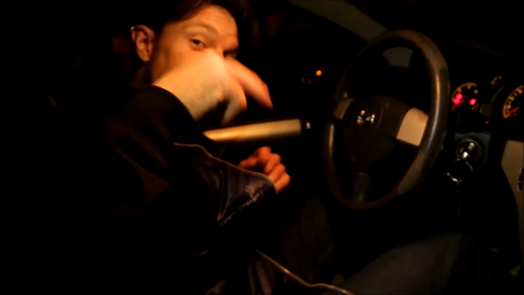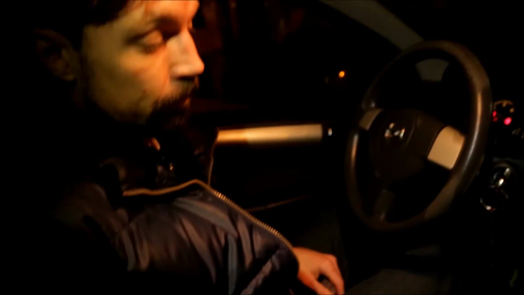Next to the gear stick, down here again, there is the handbrake. And the handbrake, if you press the button and put it down, means you can move the car. If you put the handbrake on, the car doesn't move.